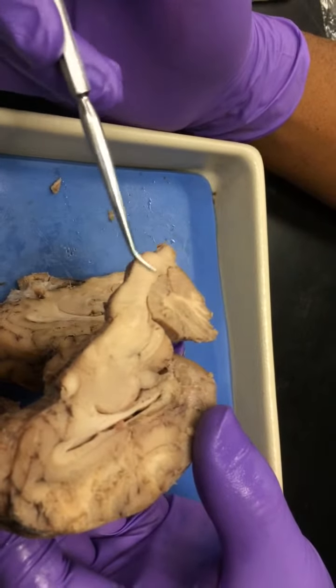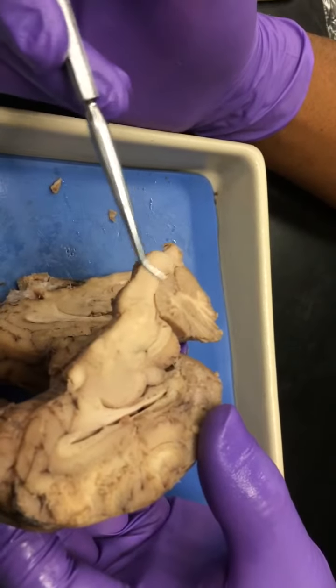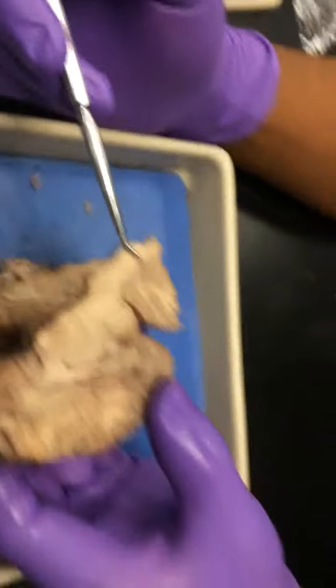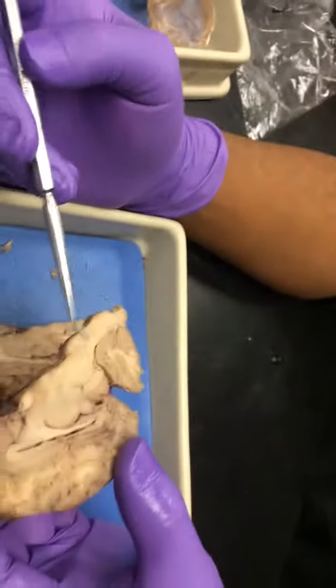Basilar artery. And that's one that we'll omit, because that would have come off with the meninges. So you'll ignore the sheep brain basilar artery.